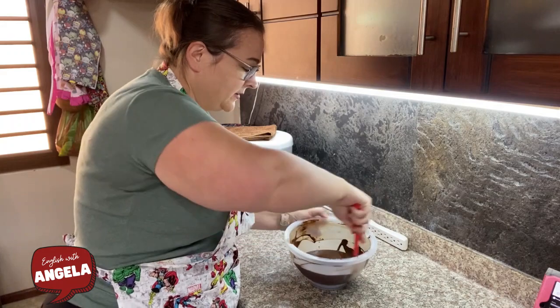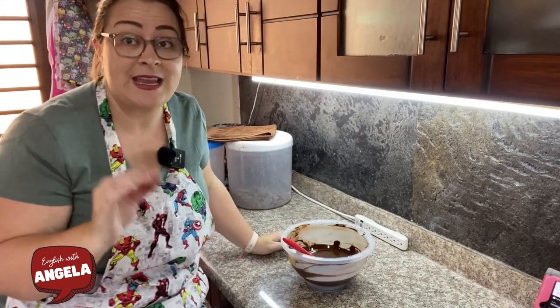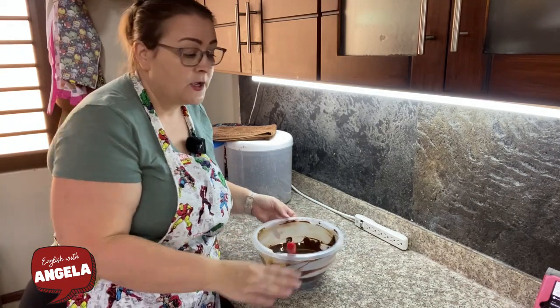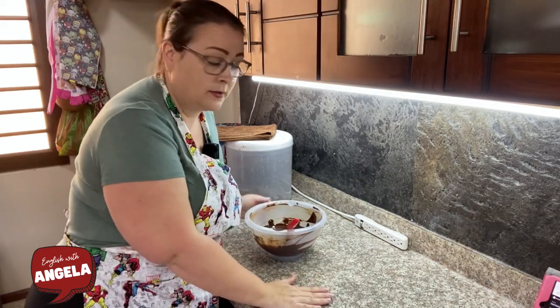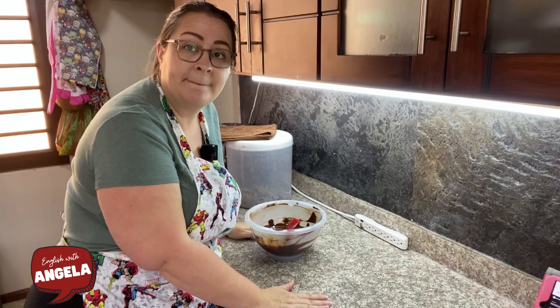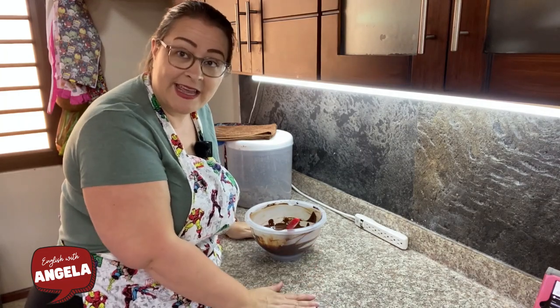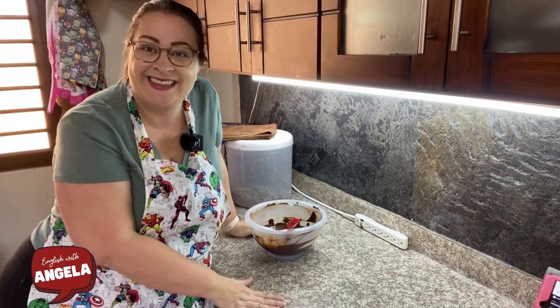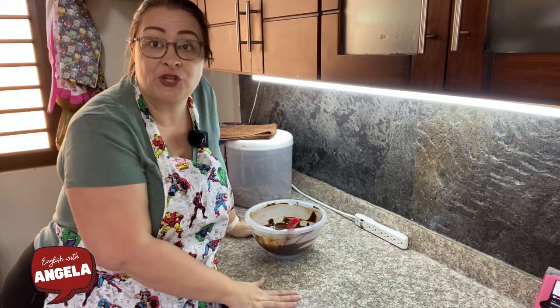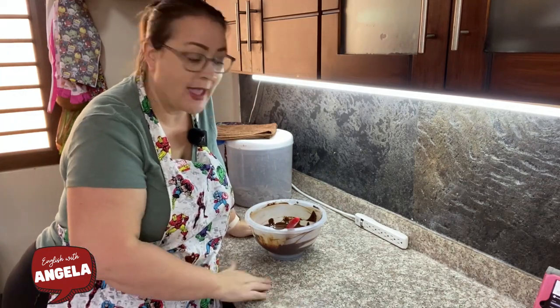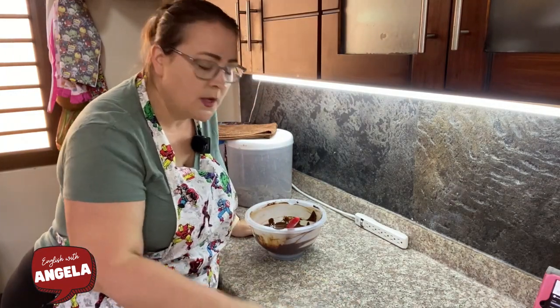So now my chocolate's at 39. I'm going to do something called temporize it. So this surface here, do you know what it is? It's not porcelain, it's not ceramic. It's called granite. Do you know what granite is? Granite is a natural stone. It comes from the mountains. It is natural, okay? And there's not pores.